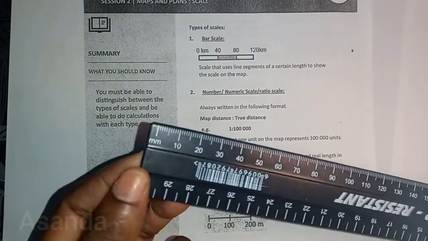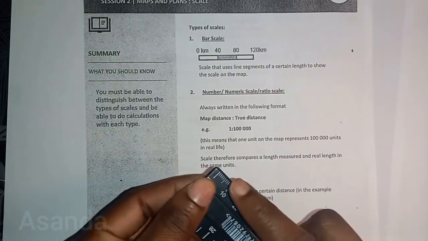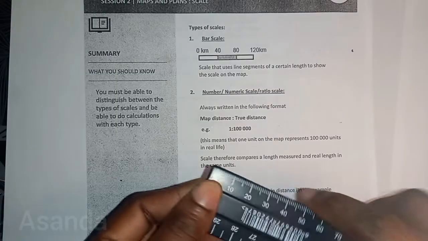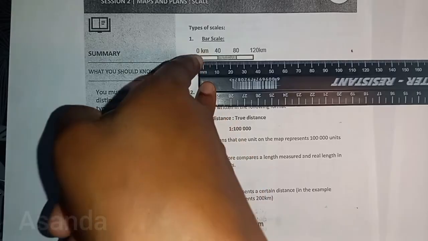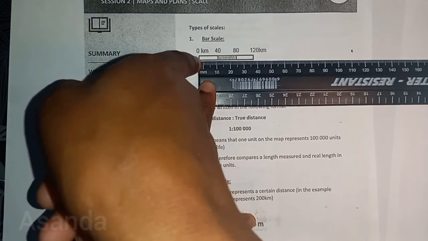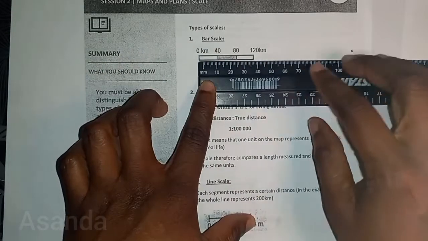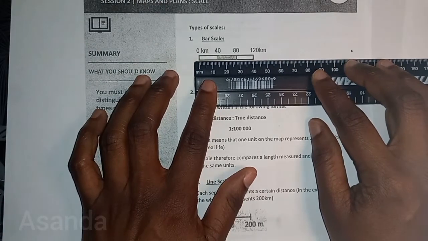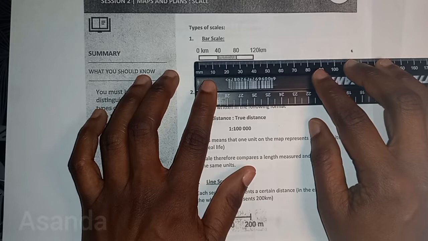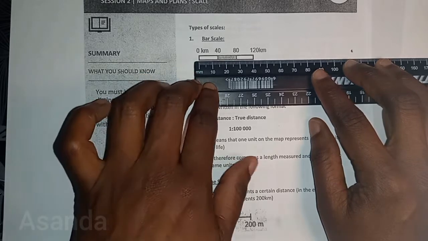Now first of all, let's learn how to use our ruler. I find that a lot of learners use the corner to measure, but if you do this, then this part doesn't have any numbers on it. You're supposed to start here because the 0 is on this line, and therefore that 0 has to go there. See, this is 40 millimeters or 4 centimeters.